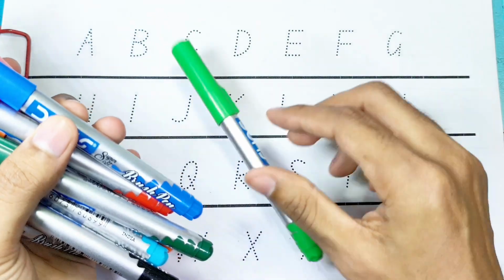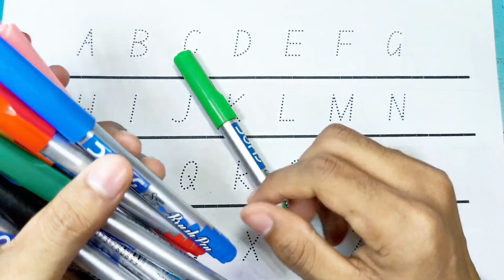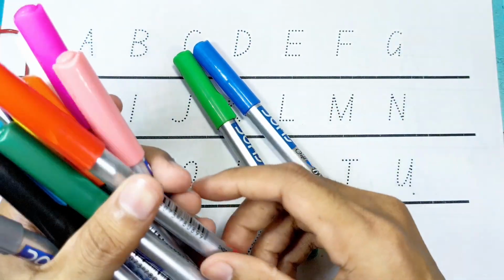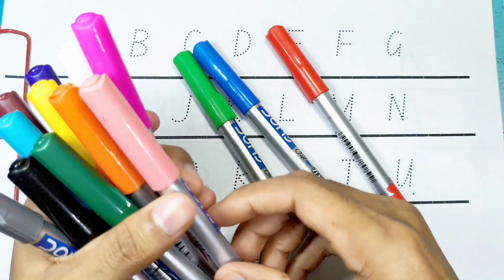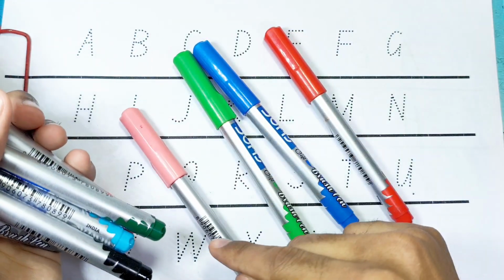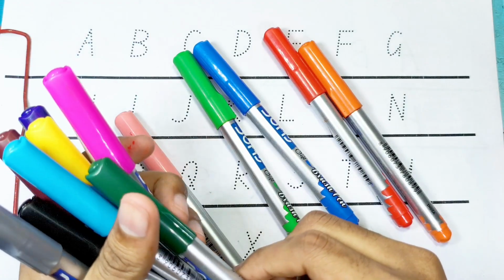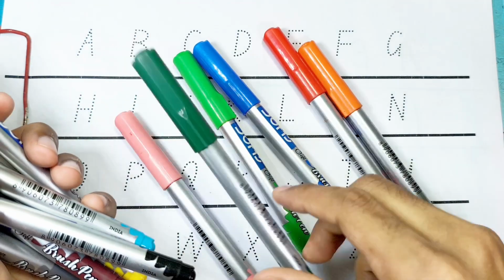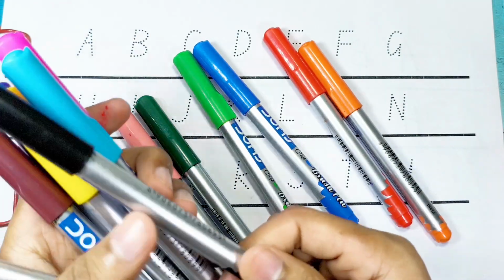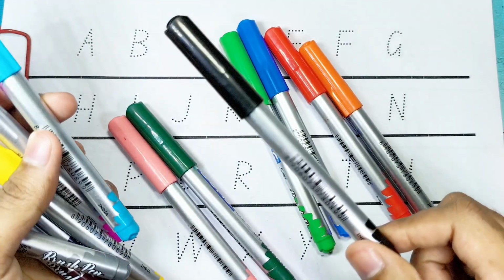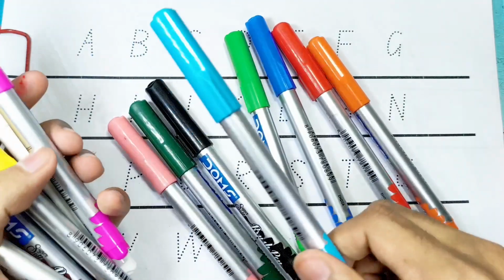First we're opening colors. Yes, light green color. The next one is blue color, red color, light pink color, yes, orange color. Kids, the next one is dark green color, black color, sky blue color.